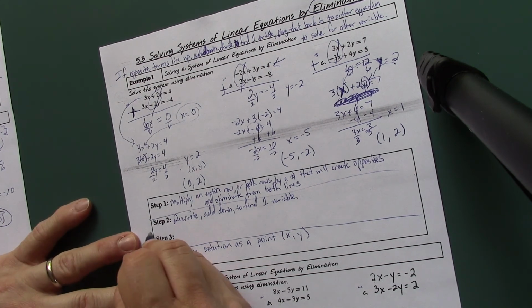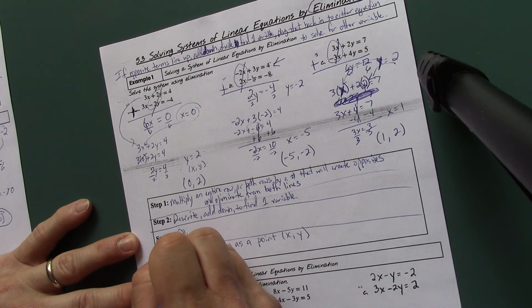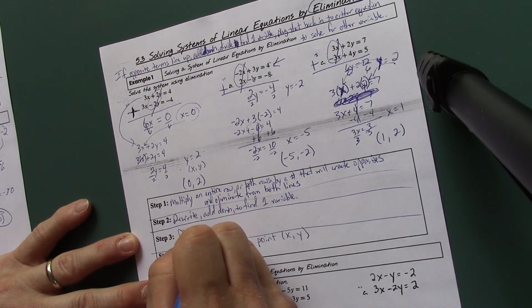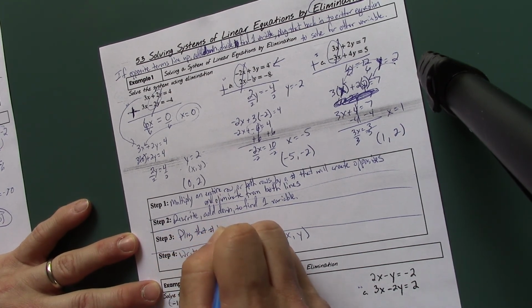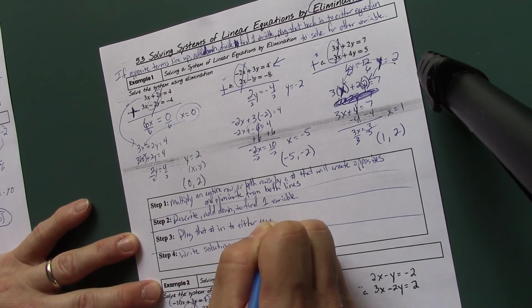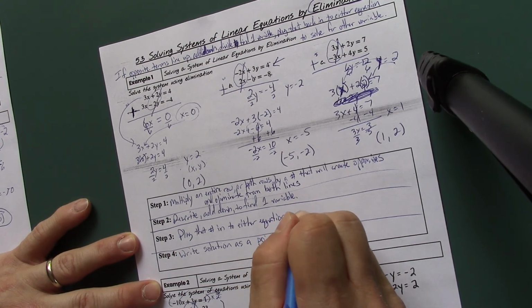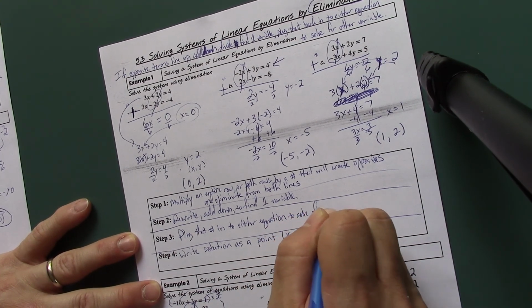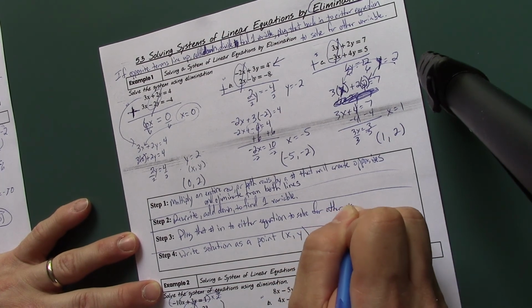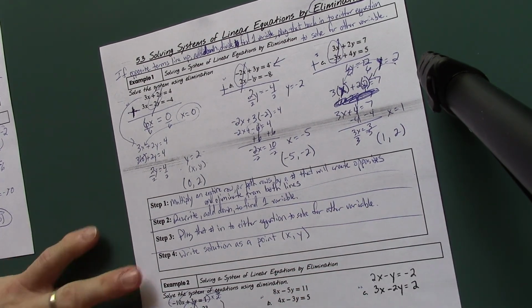Okay, so we just did that. What do I do with that now? Of course, we plug that number into either equation, like we just talked about at the top, to solve for the other variable.